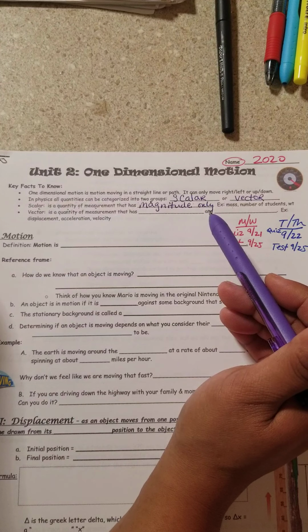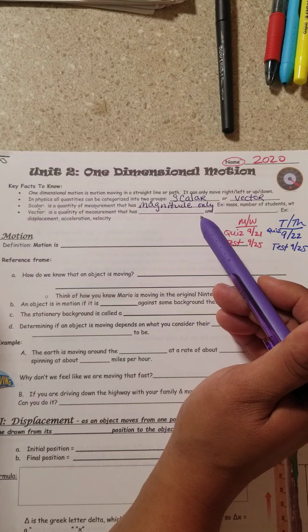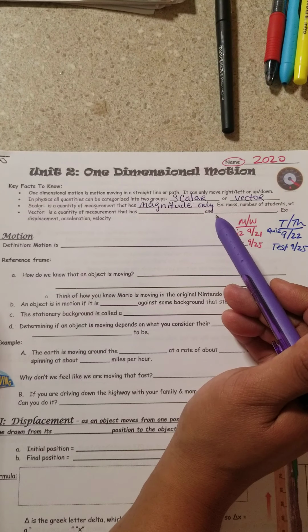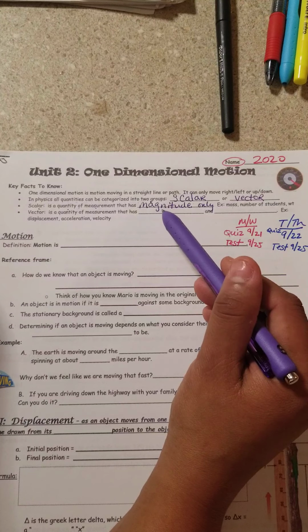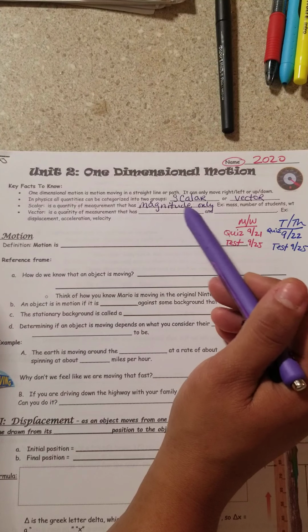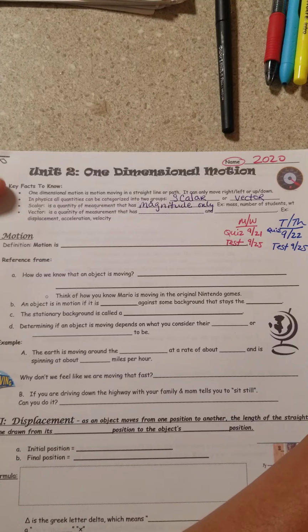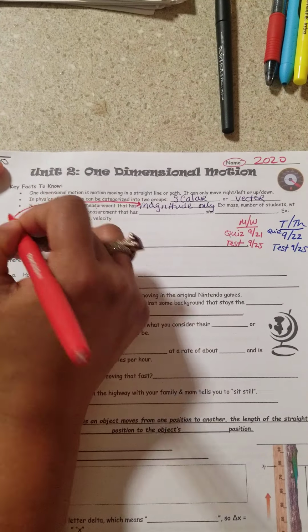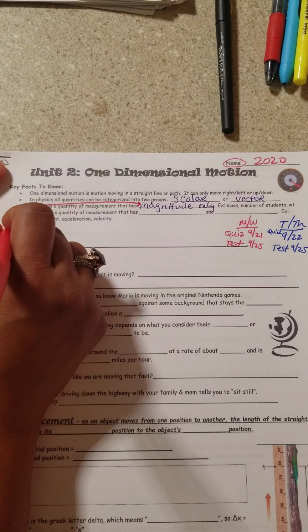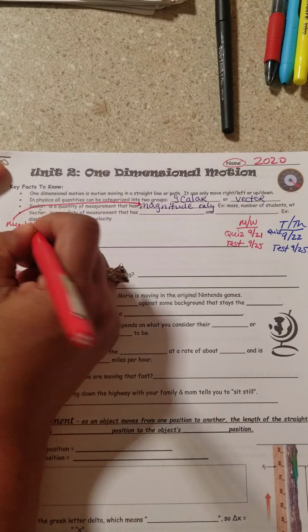Shoe size 6.5. 122 pounds. 17 years old. All of those are what we call magnitude only. The word magnitude, for those of us who are not sure about that word, means a number, a value.